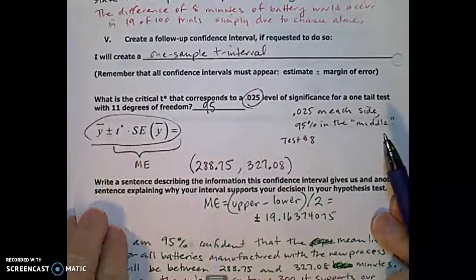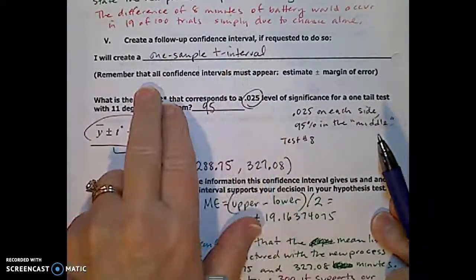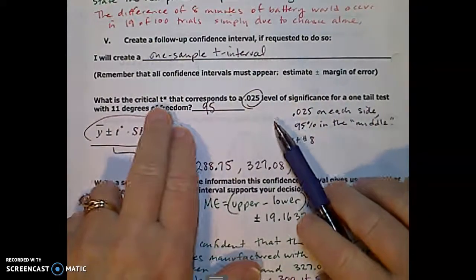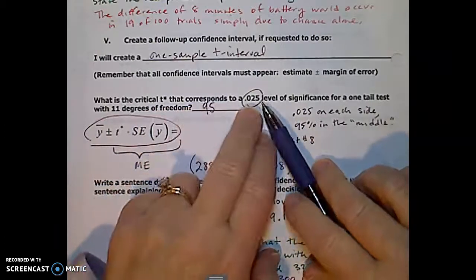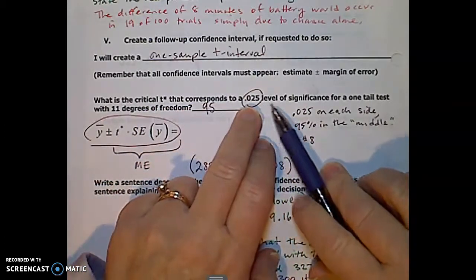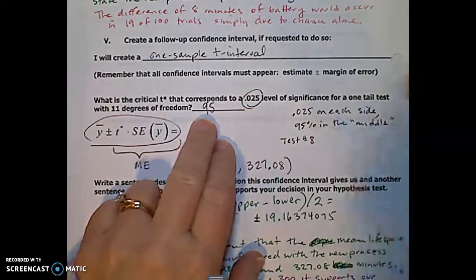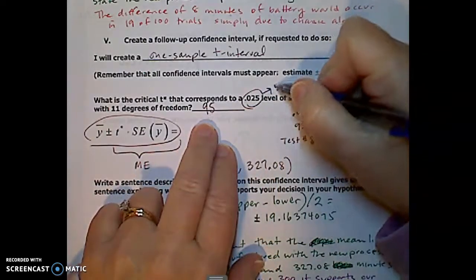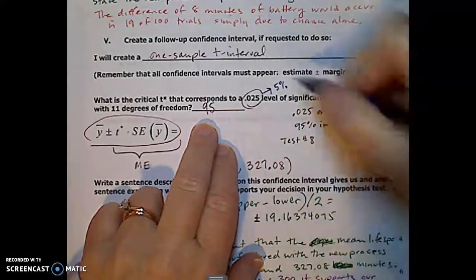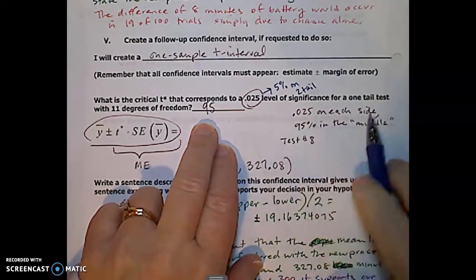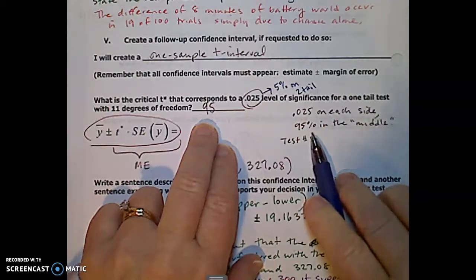All right, let's confirm this with the confidence interval. We do a one sample t interval, two-sided. So the critical t-score that corresponds to a 0.025 level of significance for a one-tail, we're going to double that, so it's 5% on a two-tail, or 0.025 on each side, 95% in the middle.